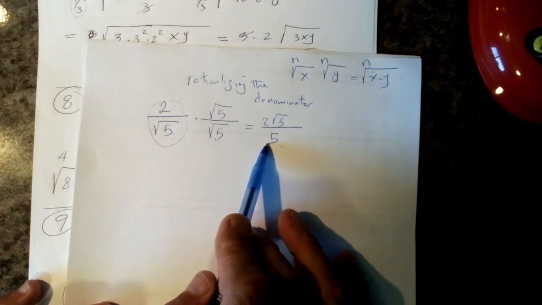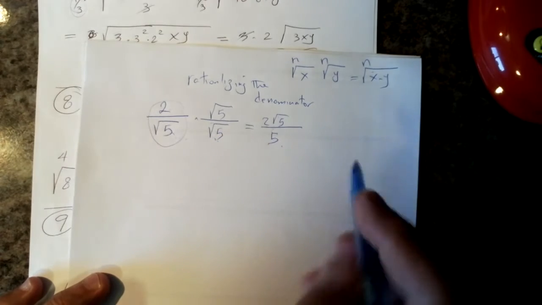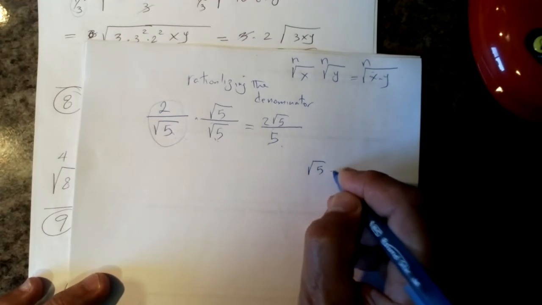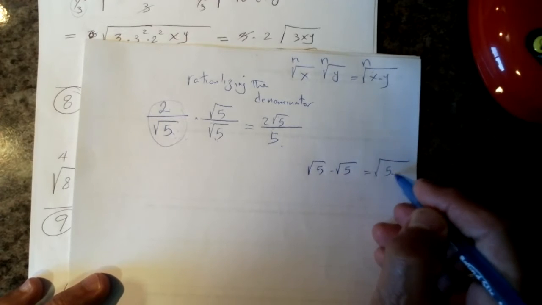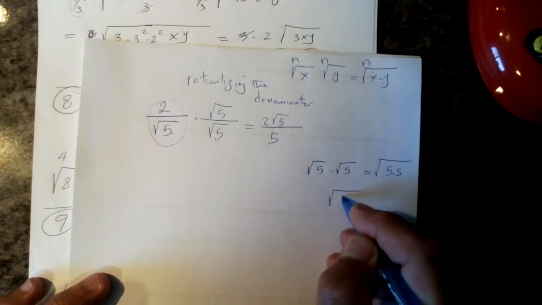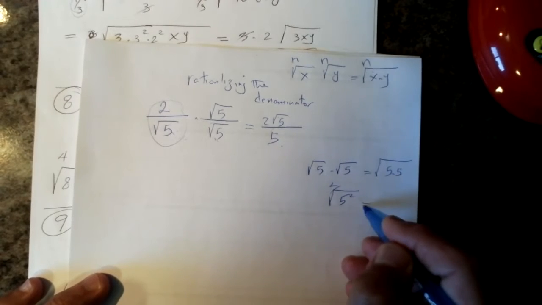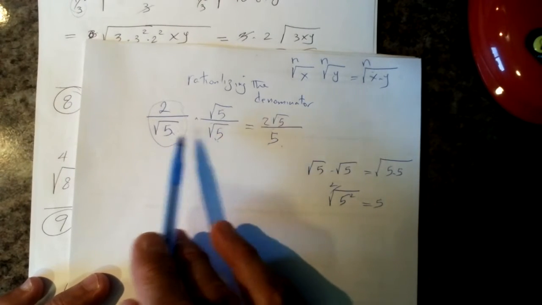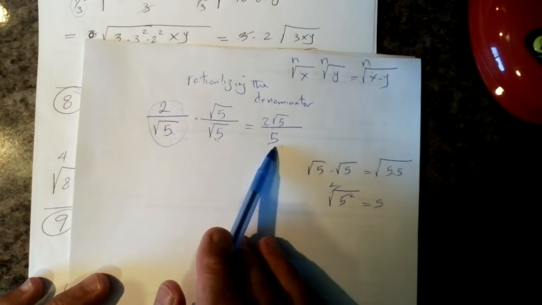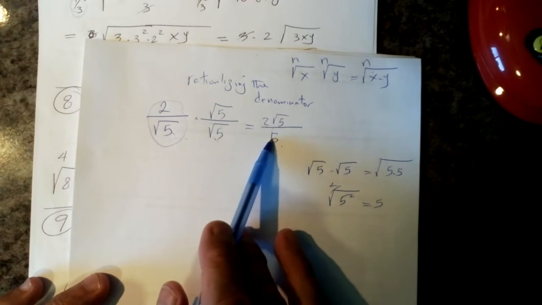Rationalize the denominator. Okay. Why is radical 5 times radical 5 equal to 5? Because radical 5 times radical 5 is combined radical 5 times 5, or radical 5 to the power of 2. Remember, the 2 and 2 cancel, it is 5. So if you take a radical and multiply by itself, the radical is removed. They call this rationalizing the denominator.